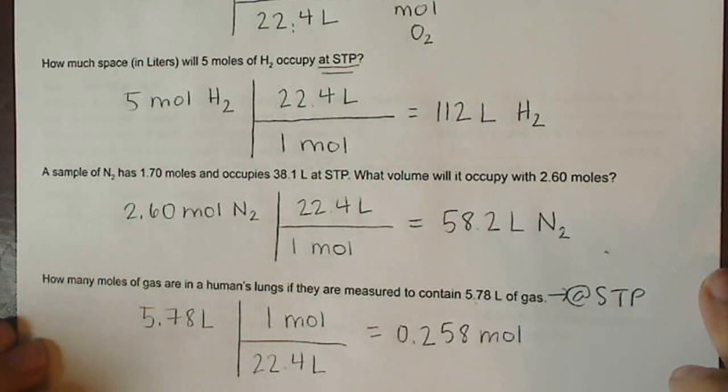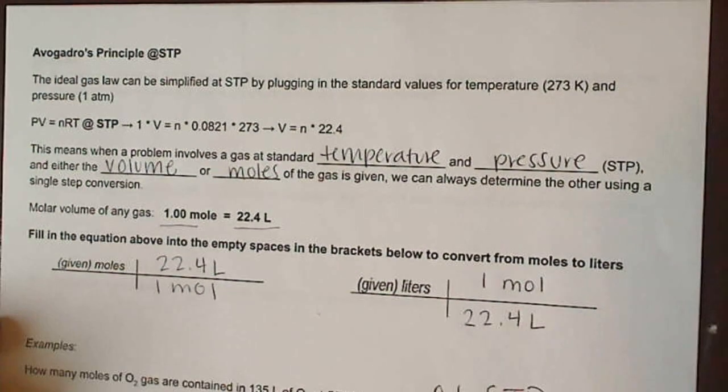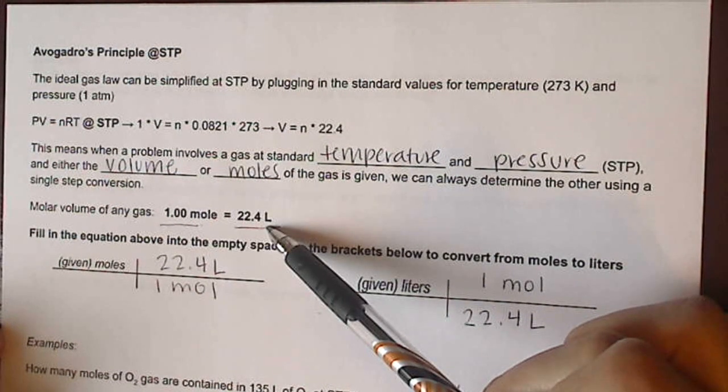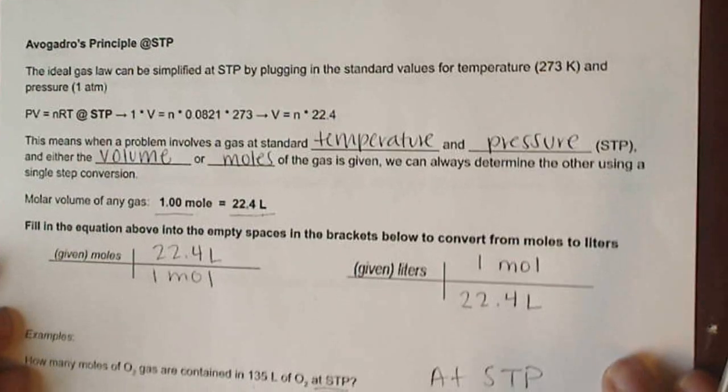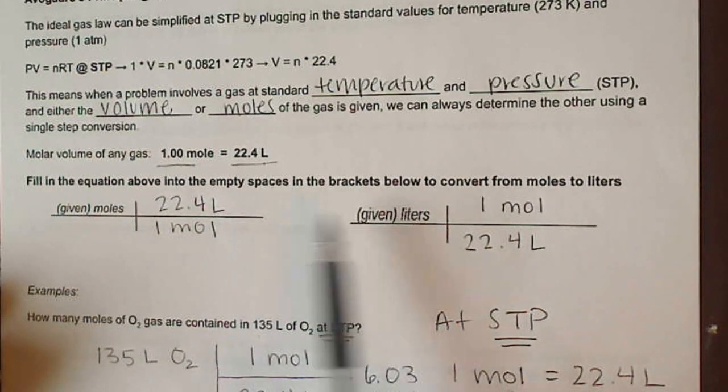You guys are going to try out a few on your own, but these are Avogadro's principle. Again, this says that if you are at standard temperature and pressure, you can use this conversion: 1 mole of a gas will occupy 22.4 liters. And again, this is a one-step conversion. It's either going to be moles to liters or liters to moles.